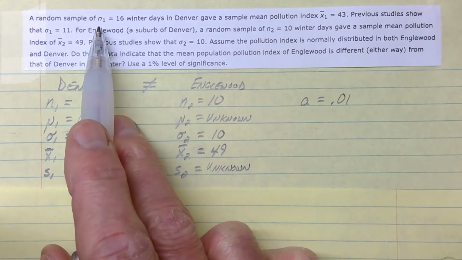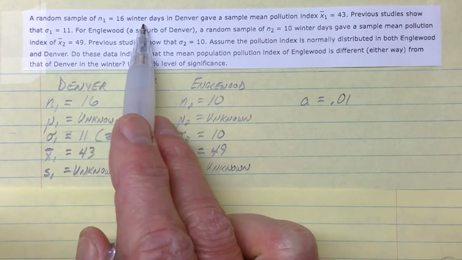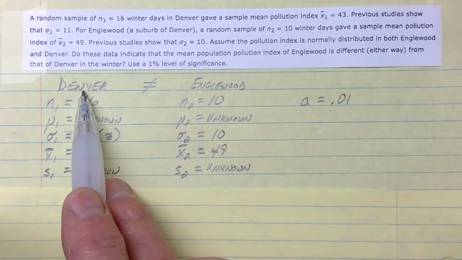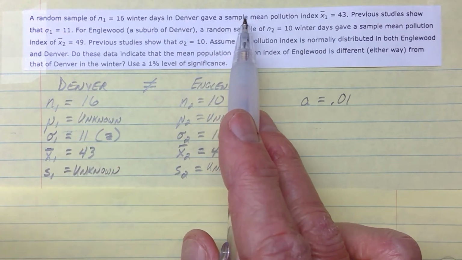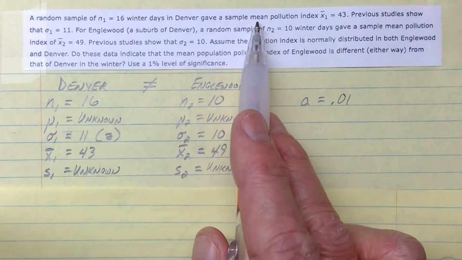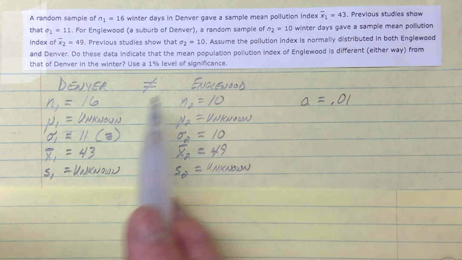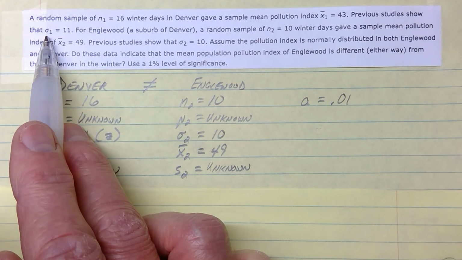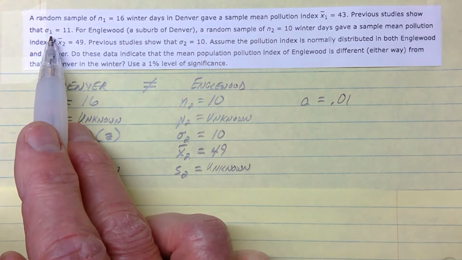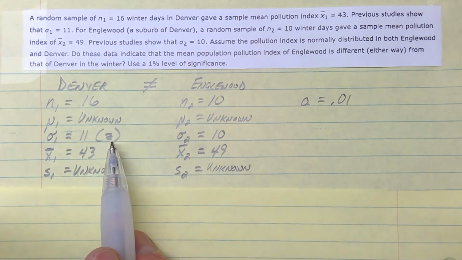All right, a random sample of n sub 1. This is group 1. There were 16 winter days in Denver. I'm going to name group 1 Denver, and 16 days were sampled. That gave a sample mean, that's X bar. Mean means average, the average of your sample. X bar for group 1 is 43. Previous studies show that the population standard deviation, or sigma, for group 1 was 11. So sigma for group 1 is 11. If they give you sigma, specifically both sigmas, you get to use the z-table.